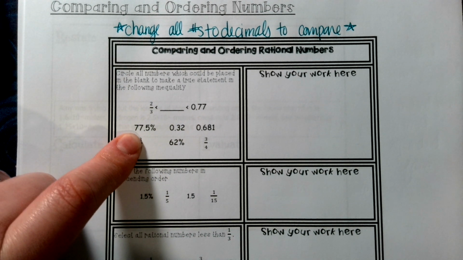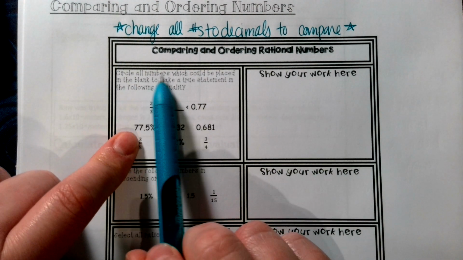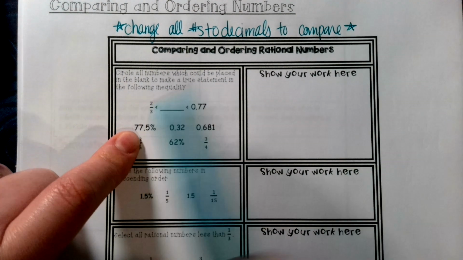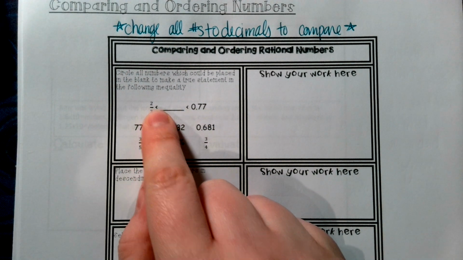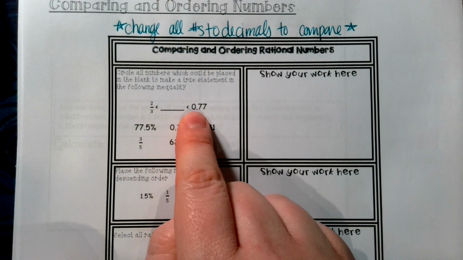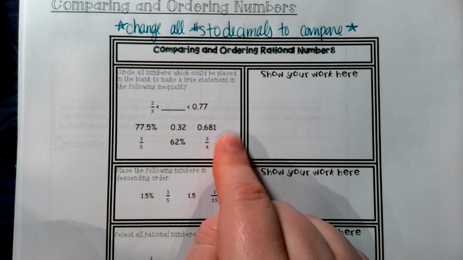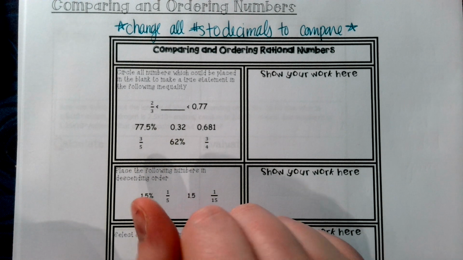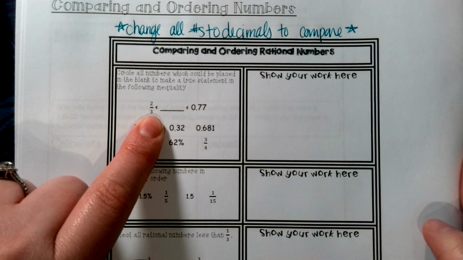The first type of problem you could see is that you need to circle all numbers which could be placed in the blank to make a true statement in the following inequality. So we need to have 2/3 is less than some number is less than 0.77. We need to turn all of these into decimals so we can figure out what works there. So first, we need to figure out what that 2/3 is as a decimal.